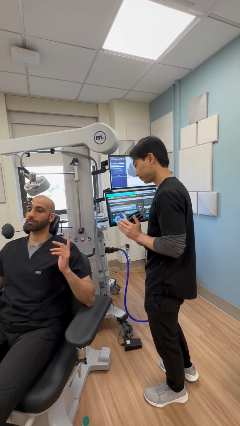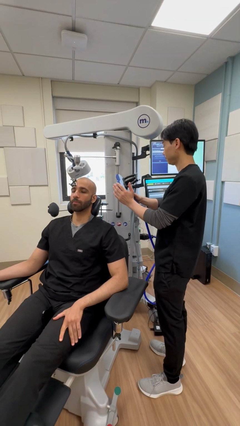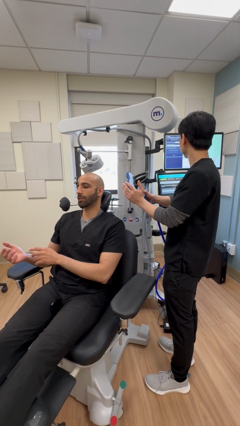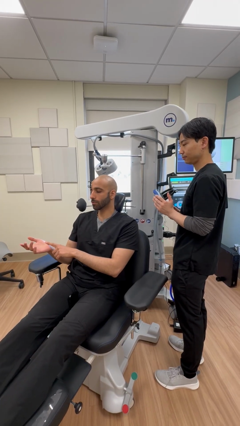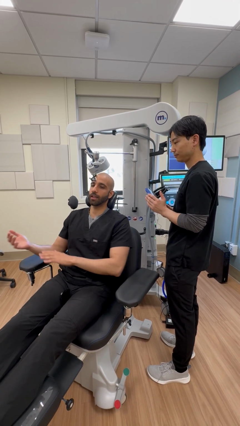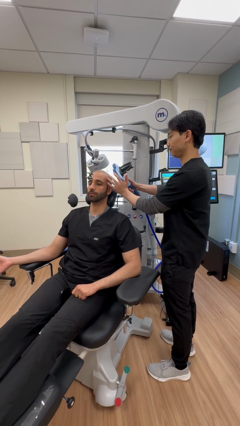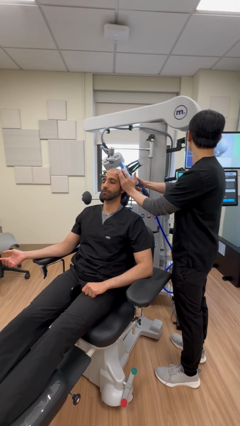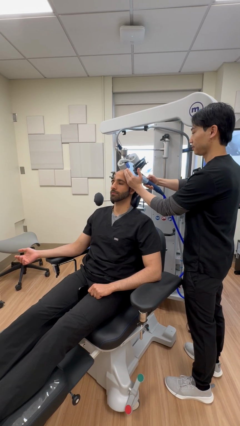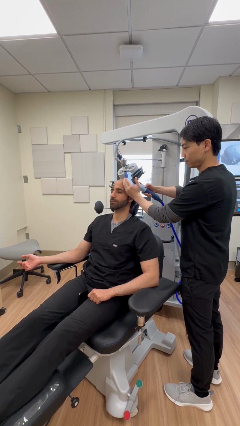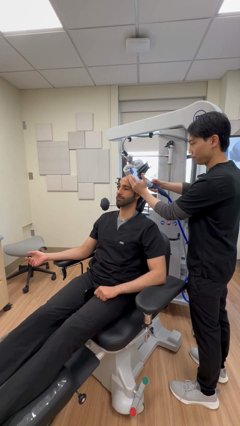And what he's doing is placing the coil on my motor cortex that's associated with the abductor pollicis brevis. So we want to see this move, or generally anything in the hand to move. So we saw the hand move there.